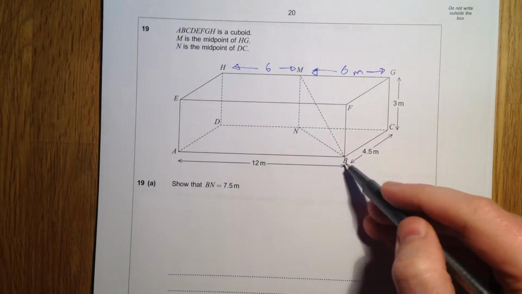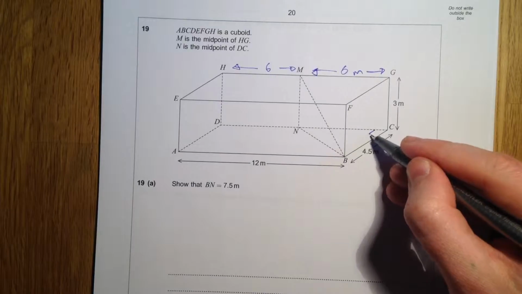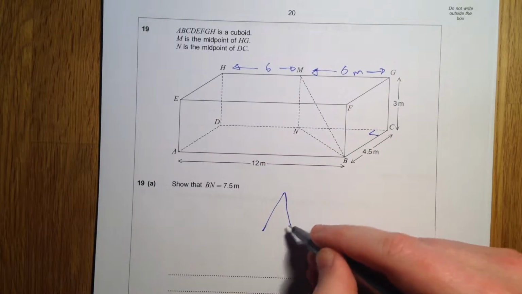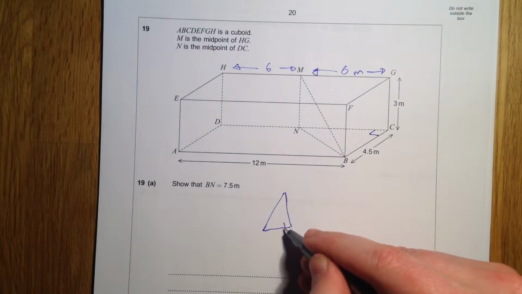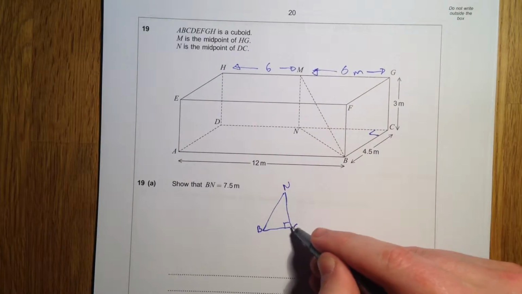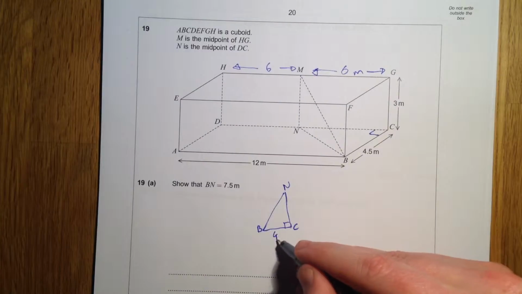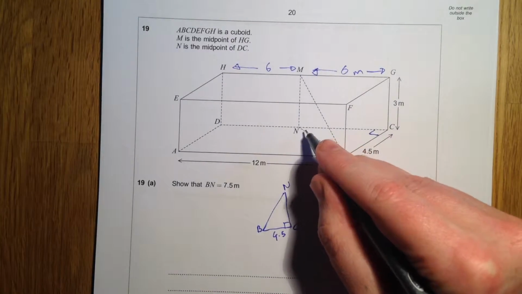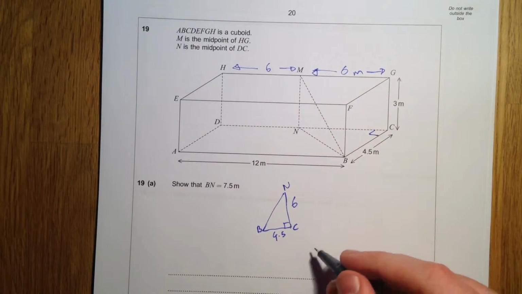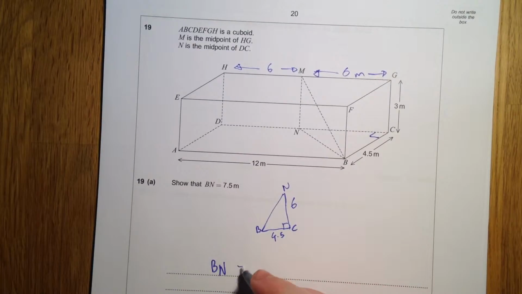So you want to work out BN. So you picture that triangle. You see this here. This is a right angle down here. This is a right angle triangle. So picture that triangle with B here, N up at the top, and C in this corner where the right angle is. So we're trying to work out that length. We've got BC, it's 4.5, and this CN here is the same as MG, it's 6 meters. So if we want to work out BN, we have to use Pythagoras.